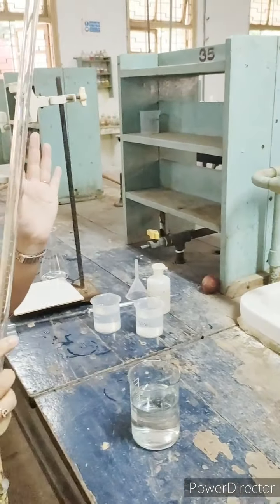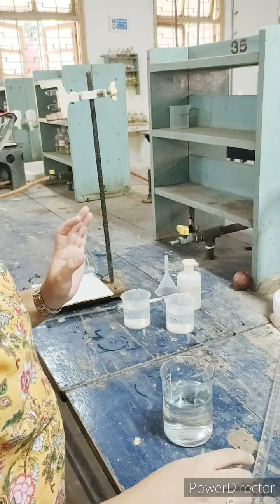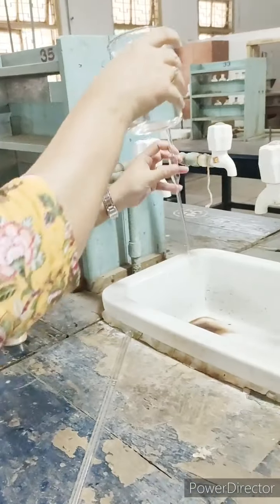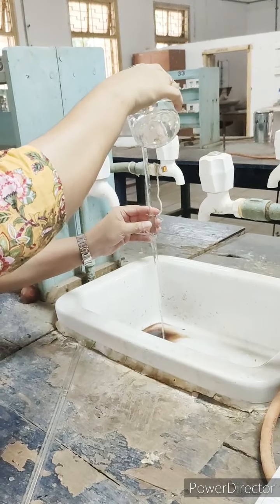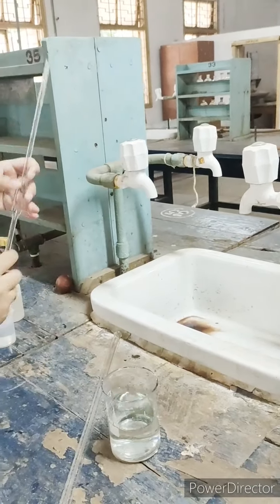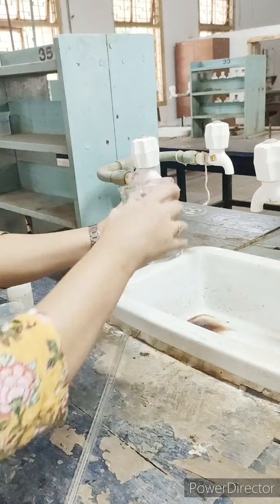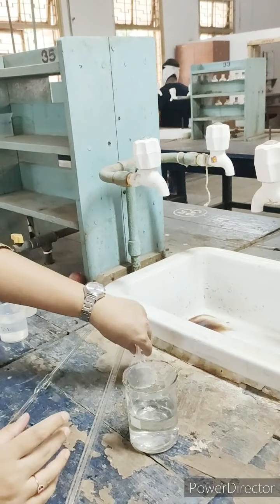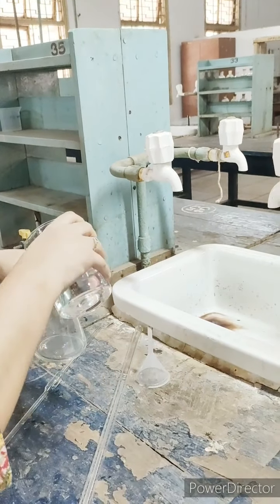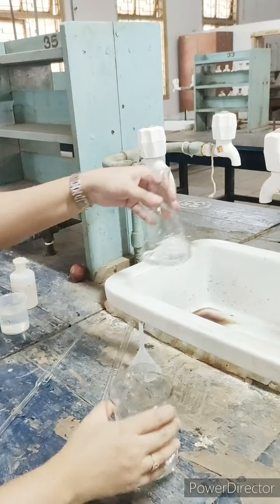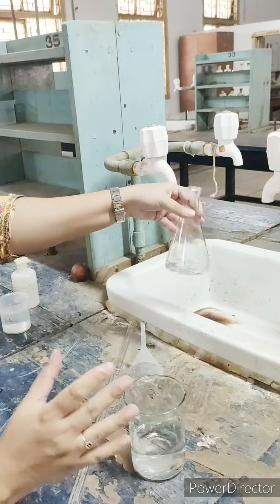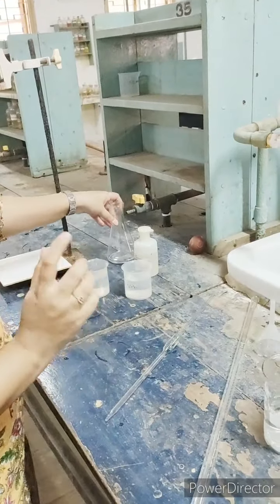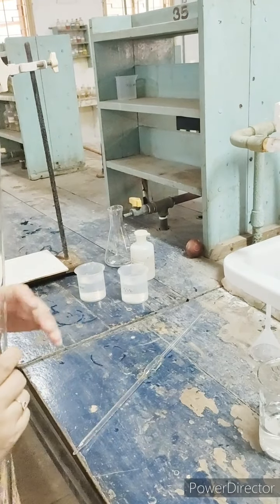Repeat this rinsing 2 or 3 times. I have already rinsed it, but to show you, I am doing this. Rinse your funnel because for every experiment you are going to use a different solution. Rinse your conical flask. After rinsing with water, we will rinse the pipette and the burette with their respective solutions.